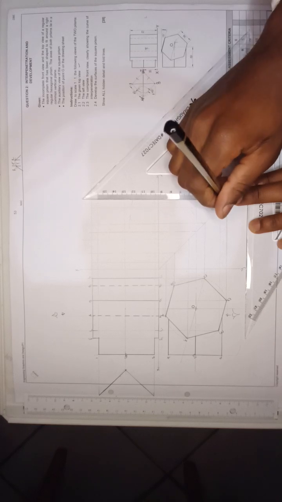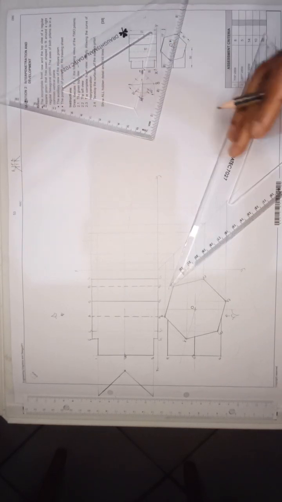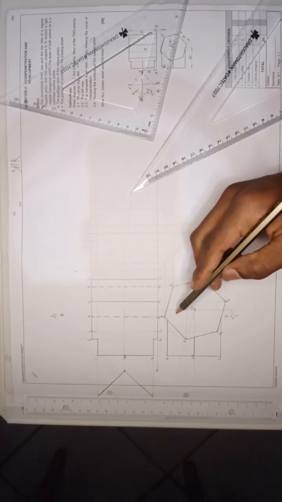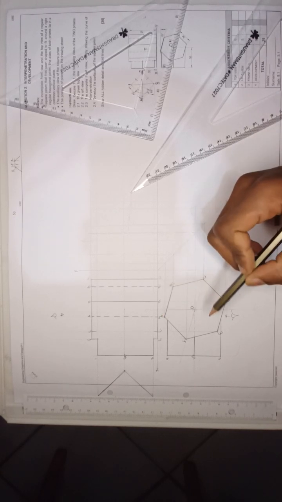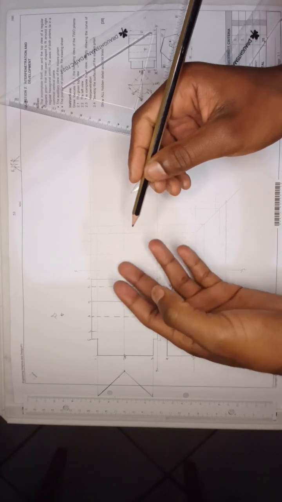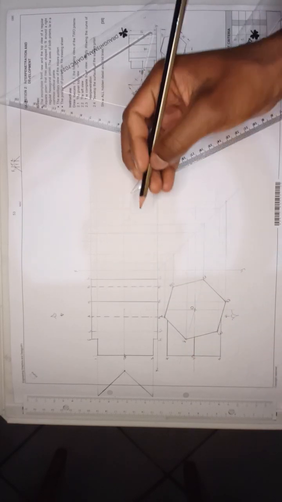Second last, and this is the last one. Okay, and remember, when we construct our hexagonal prism, we labeled here on top view, meaning we also need to label here on our left view.